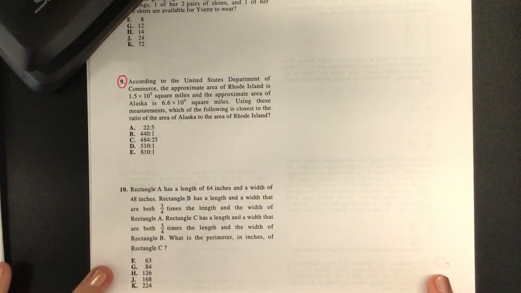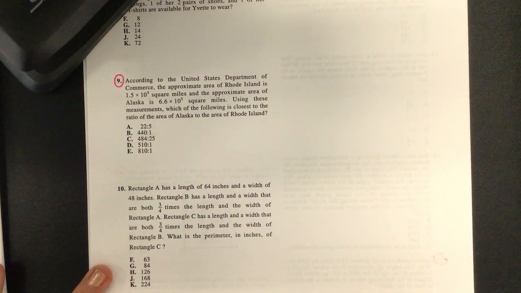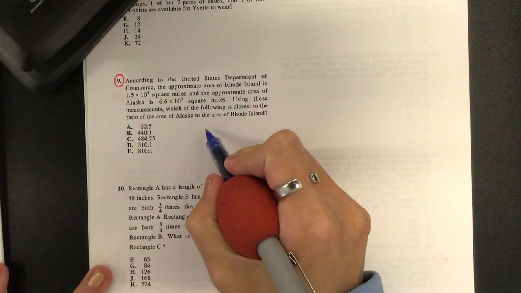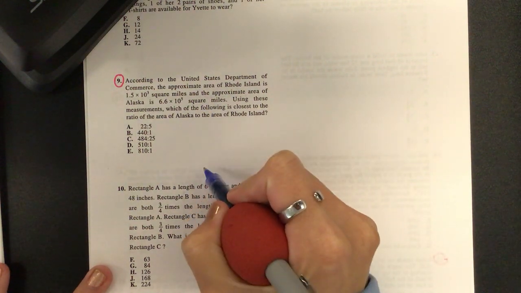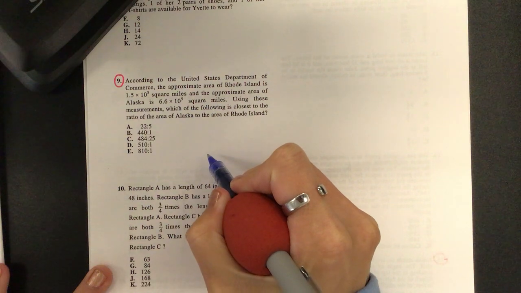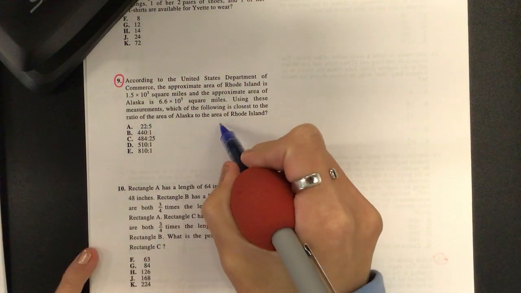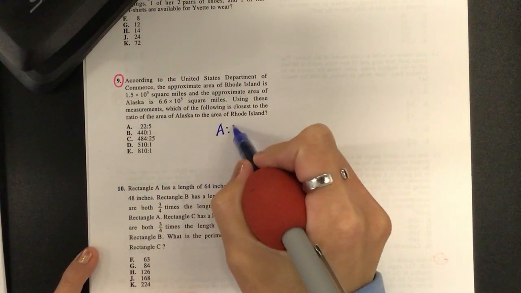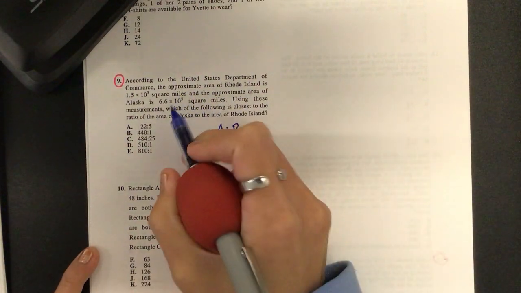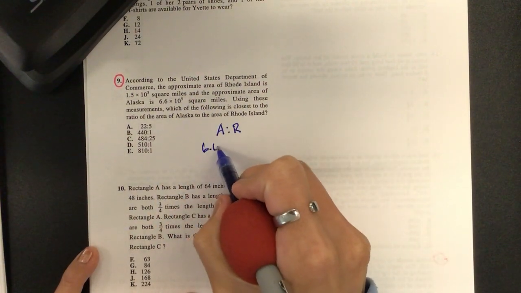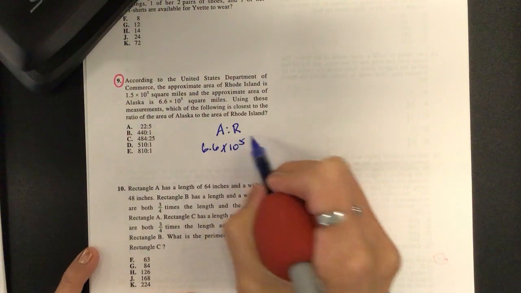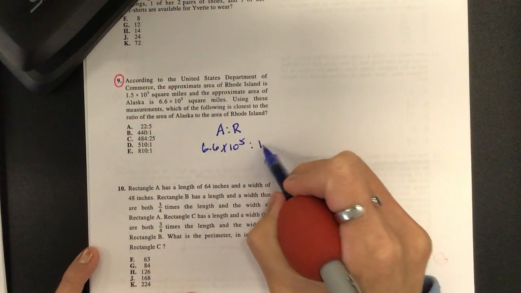The approximate area of Alaska is 6.6 times 10 to the fifth power square miles. Using these measurements, which of the following is closest to the ratio of the area of Alaska to the area of Rhode Island? So we're going from Alaska to Rhode Island. And Alaska is 6.6 times 10 to the power of 5. It's just scientific notation.